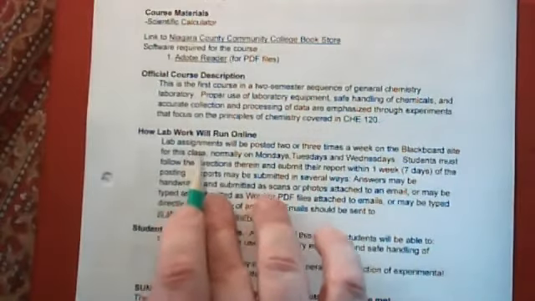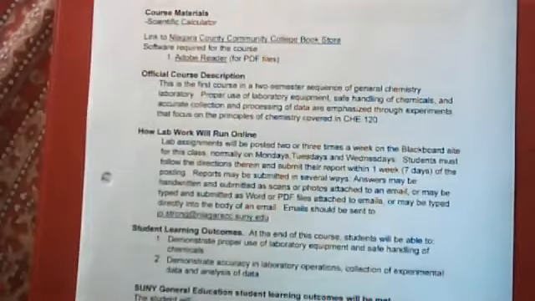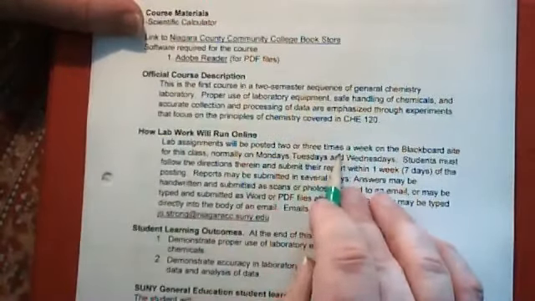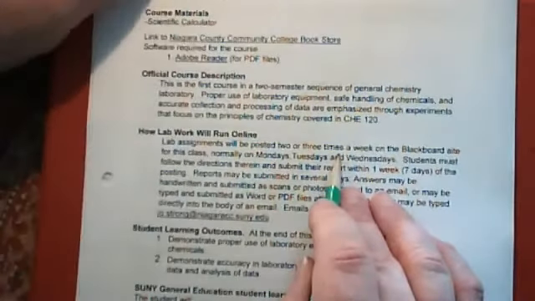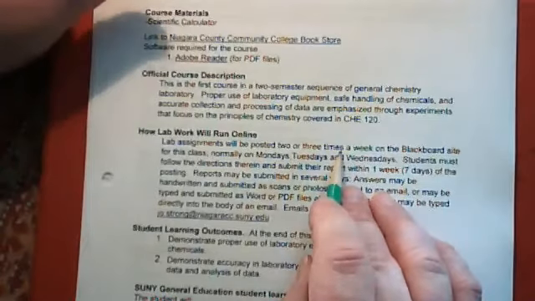Basically, the lab assignments are going to be posted 3 times a week, well, 2 times a week this week and 2 times a week, I guess, in the last week. But most of the weeks will be 3 times a week. The in-person lab would be meeting on Tuesday, Wednesday, and Thursday if we were meeting face-to-face.